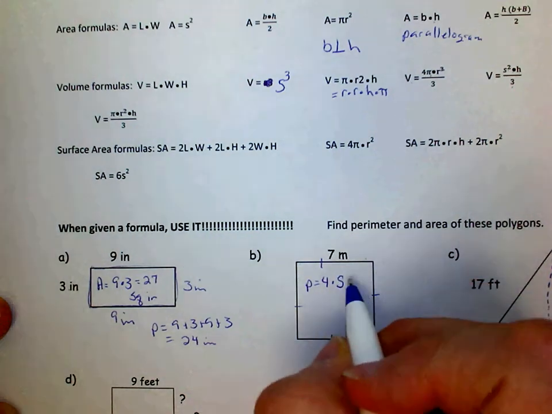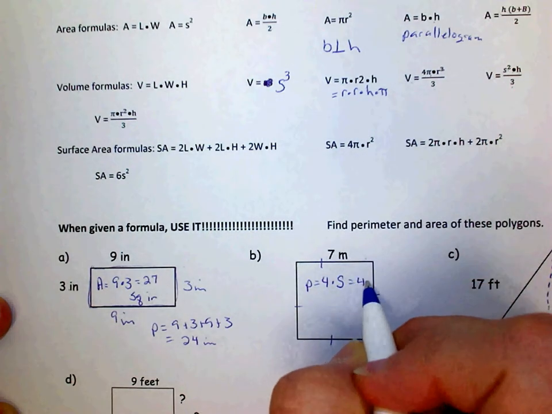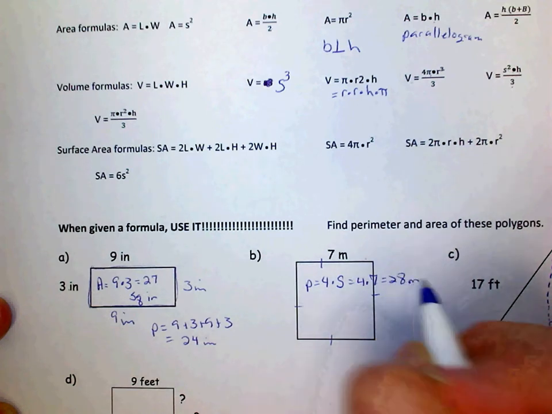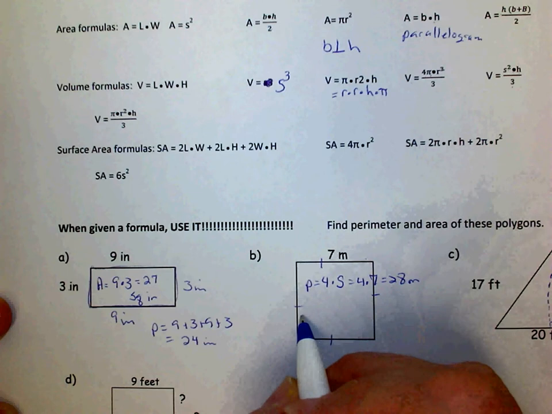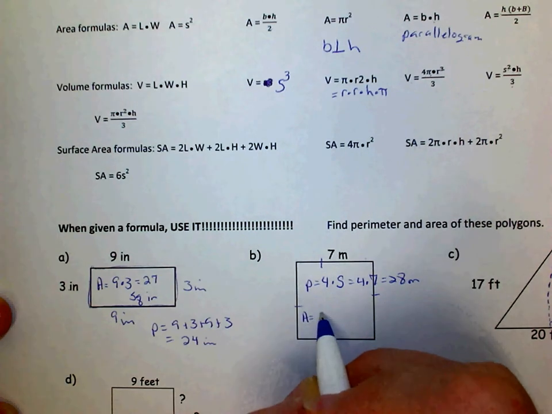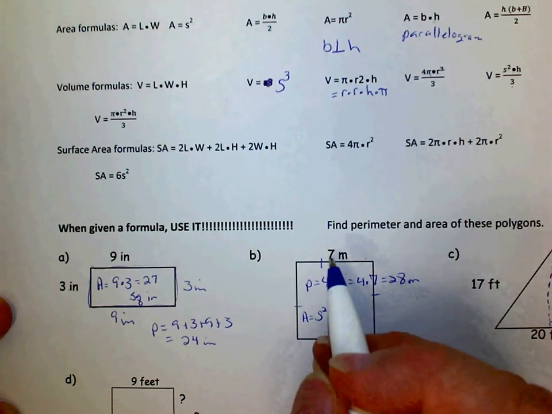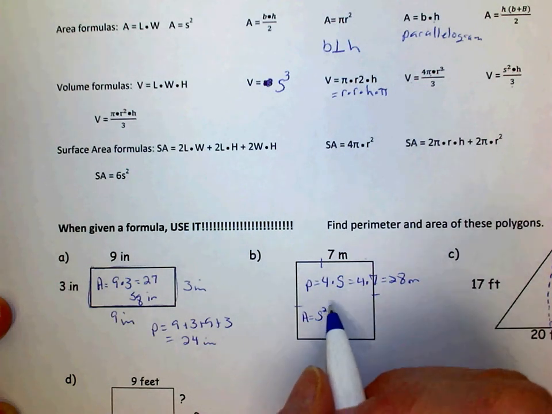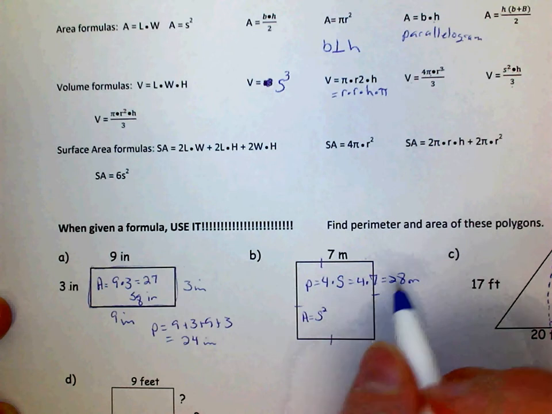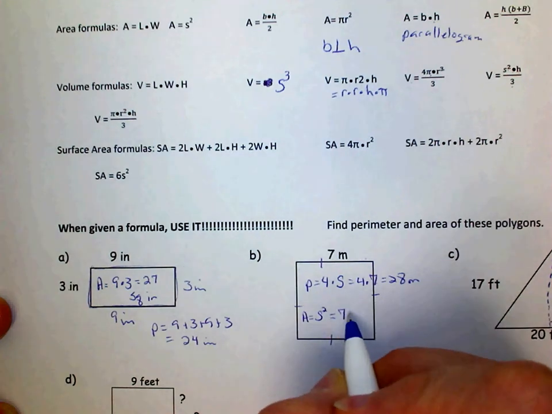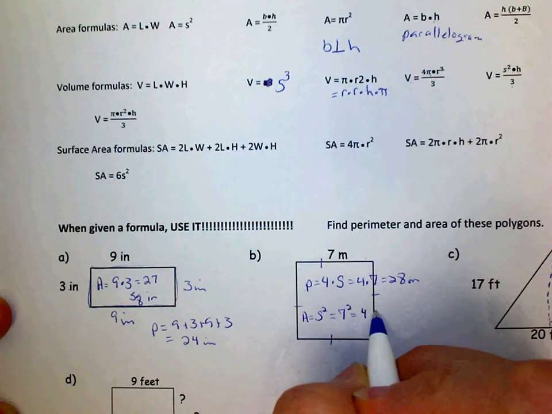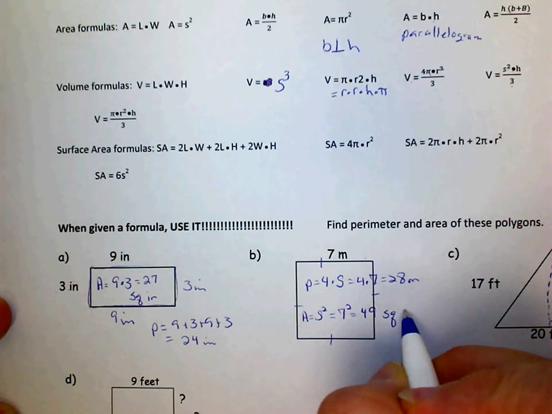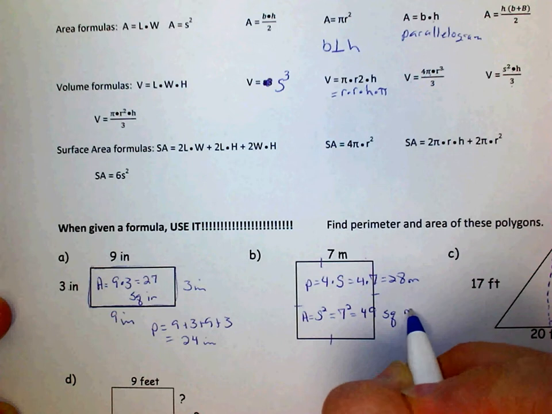So that gives us 4 times 7, which is 28 meters. Then area is a side squared, because length times width is the same thing as 7 times 7, so I could just say 7 squared, which is 49. And remember, area is squared units, so square meters.